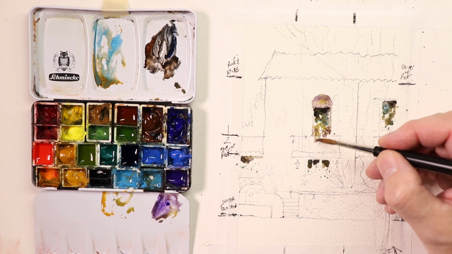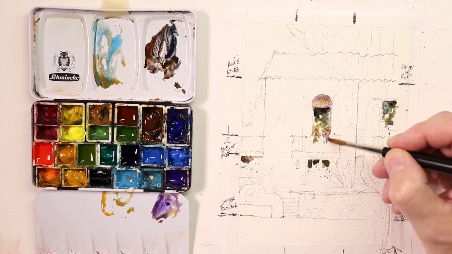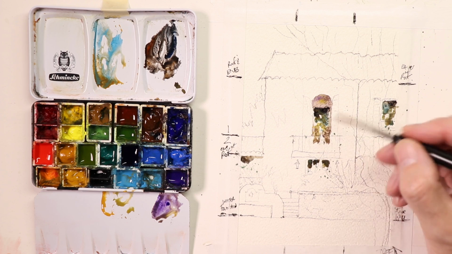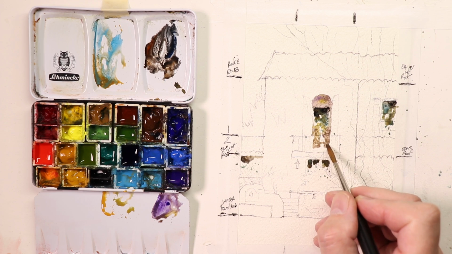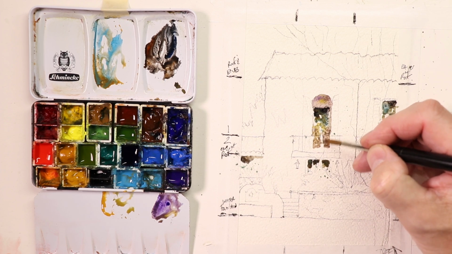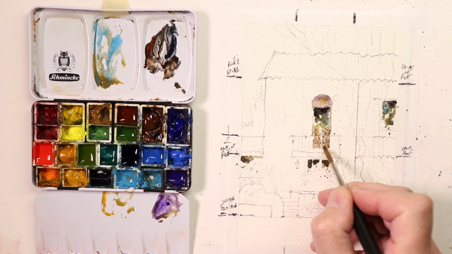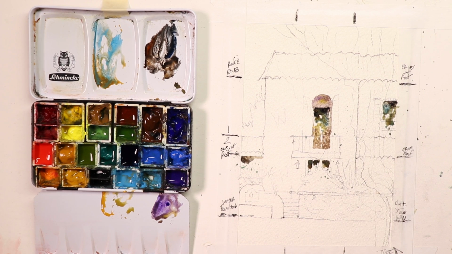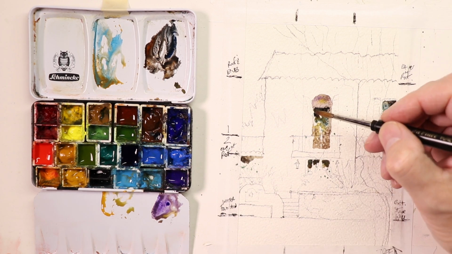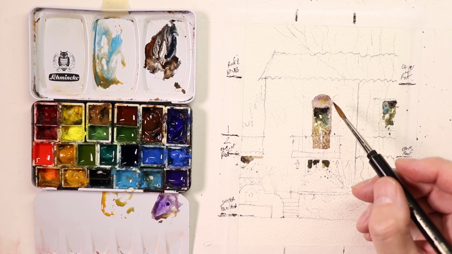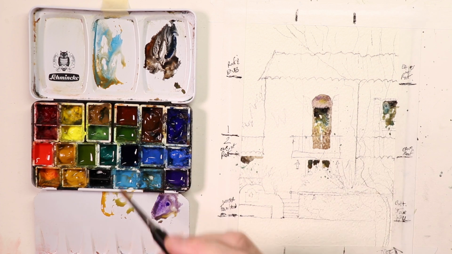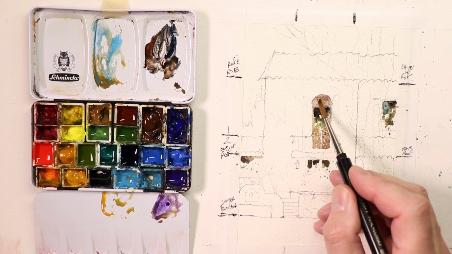And I'm going to continue down here with the door. Okay, so I just did my door here. Now the basics with the door is, I'm thinking, well, there's some warm shadows in here too.